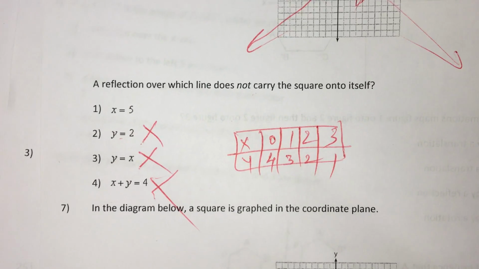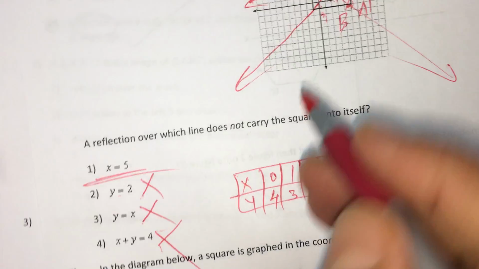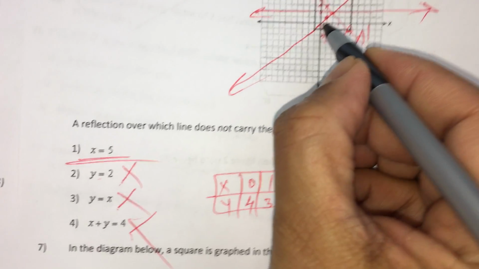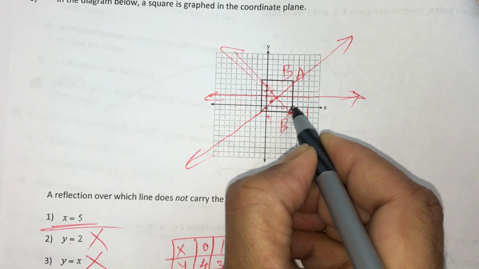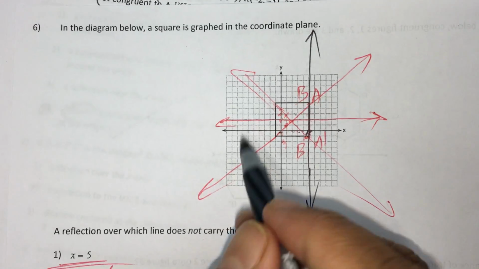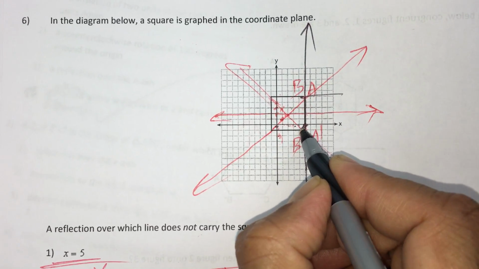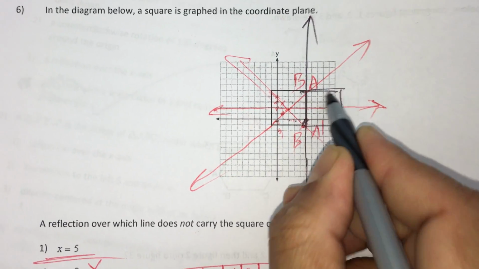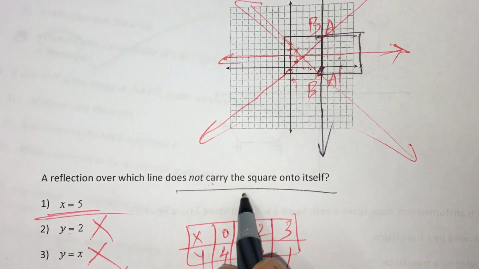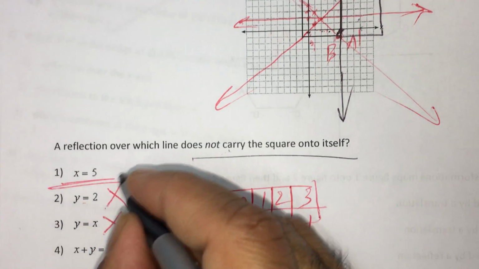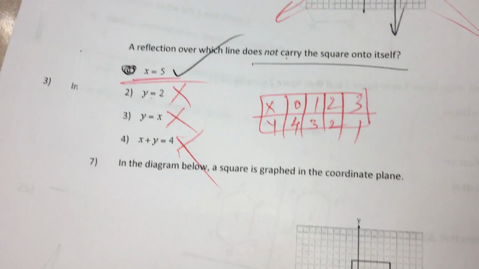The only correct answer is x equals 5. How is it correct? Let me explain with this black pen. x equals 5 means 0, 1, 2, 3, 4, 5; here is x equals 5. When you draw this mirror like this and ask the square to reflect on this mirror, it will come up here. So it reflects this way, and it's not reflecting onto itself at all. That's why it satisfies the condition of not carrying the square onto itself, and this is the correct answer. In the same exact way, if you think about the 7th, you will get the answer. Thank you.